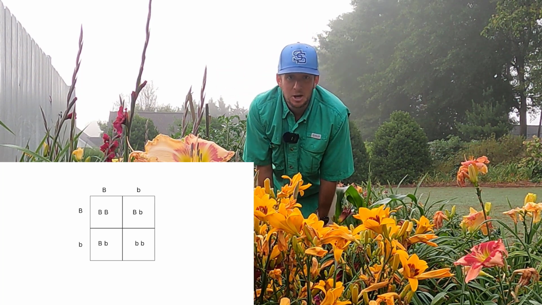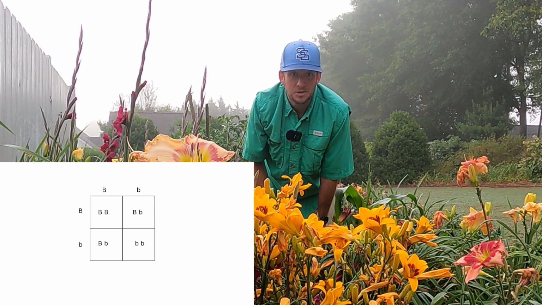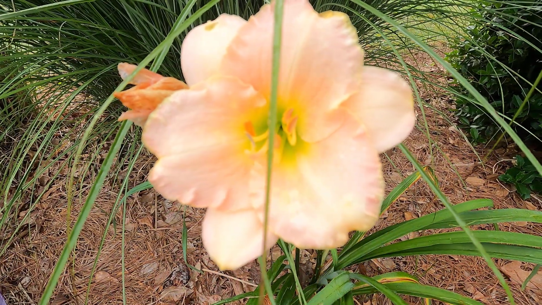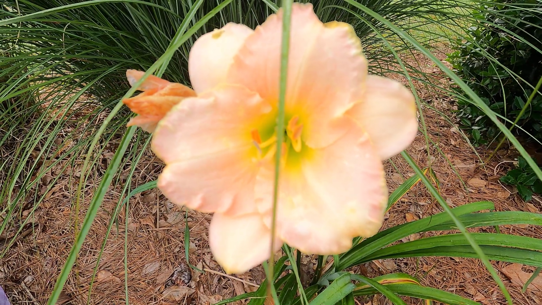You get some amazing colors, you get some amazing textures, you get color combinations that you wouldn't get anywhere else. You also get a bigger flower in general. So let's go around and take a look at some of these.